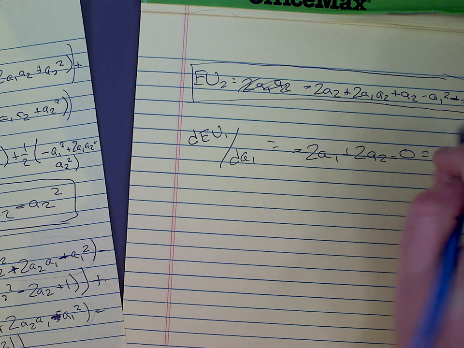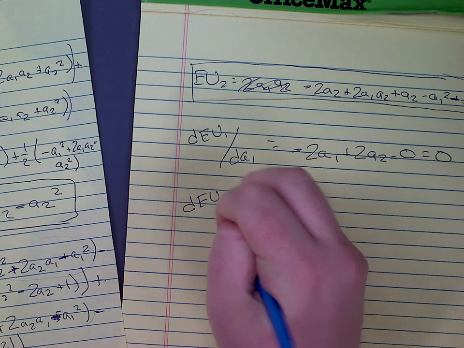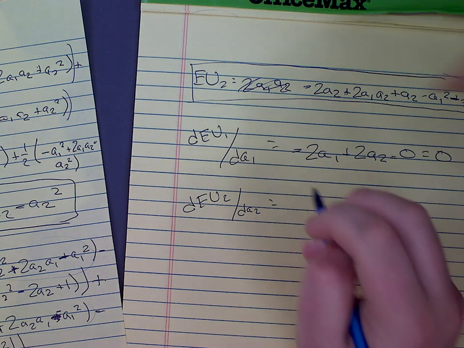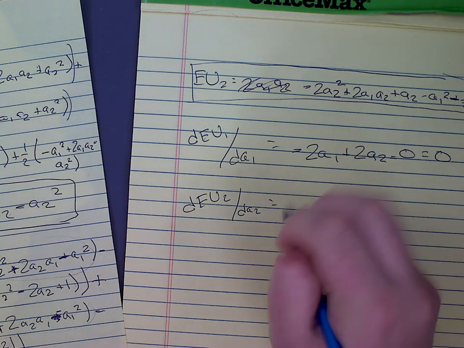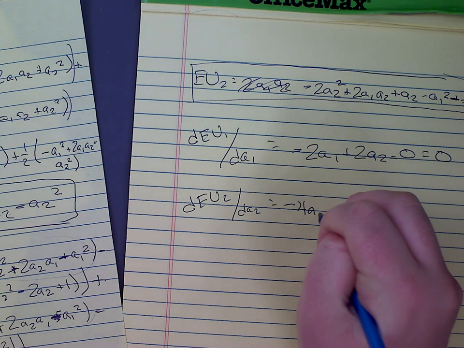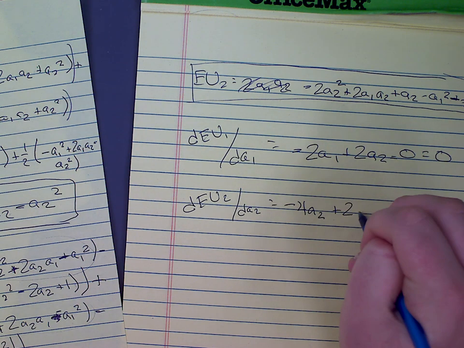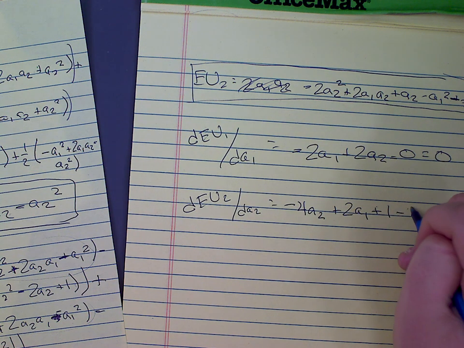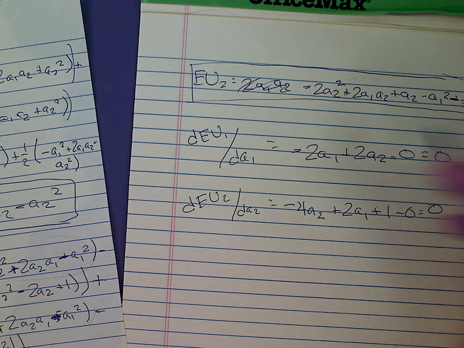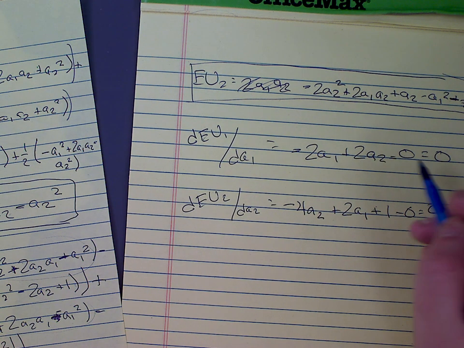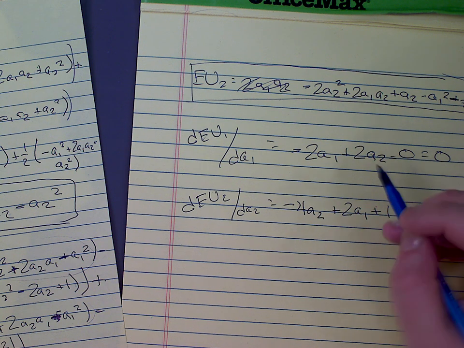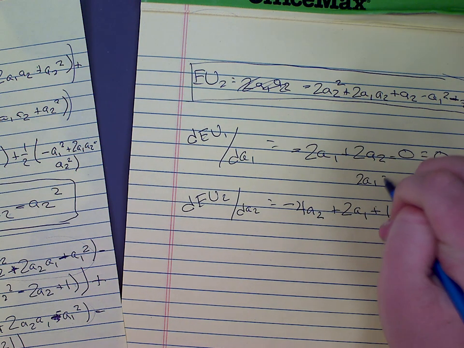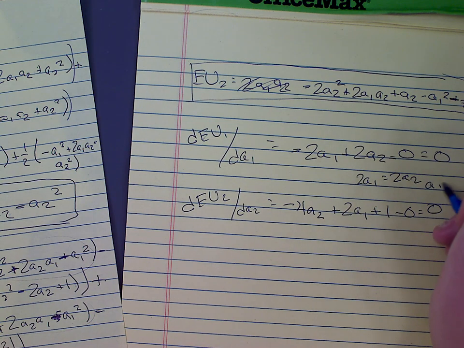And that equals 0. Then the derivative of 2 with respect to a2 is going to equal, oh, I think this is a square. We've got a little square here. Going to equal minus 4 a2 plus 2 a1 plus 1 minus 0 equals 0. Either way, if we solve this, it says a1 equals a2. So that means 2a1 equals 2a2, a1 equals a2.